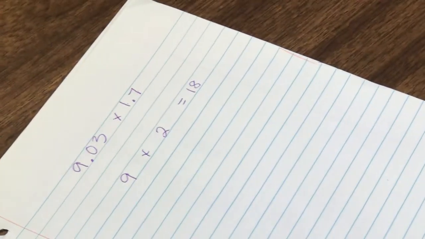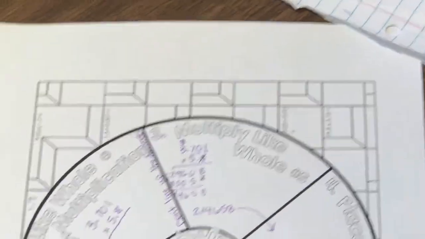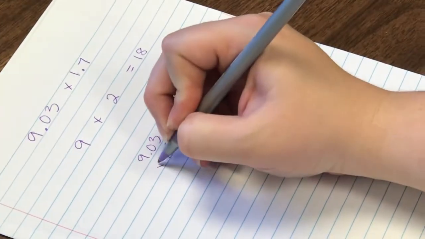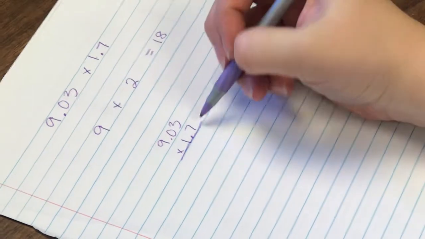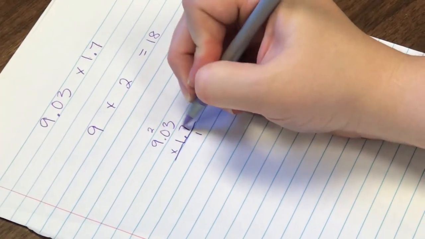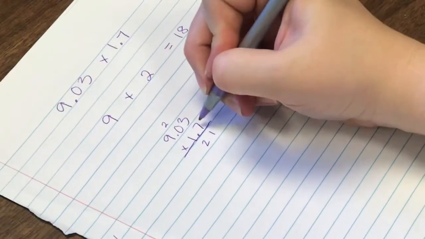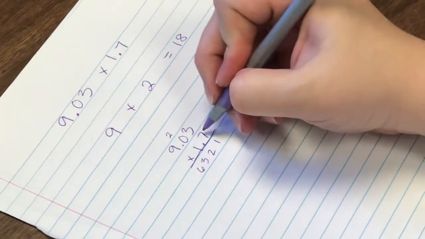Next, following my thing, do not line up the decimals. Put everything to the right. 9.03, 1.7. Following step number 3, multiply it like regular. 7 times 3, 21. 7 times 0, 0, plus the 2, 2. 7 times 9, 63. I'm done with this 7.